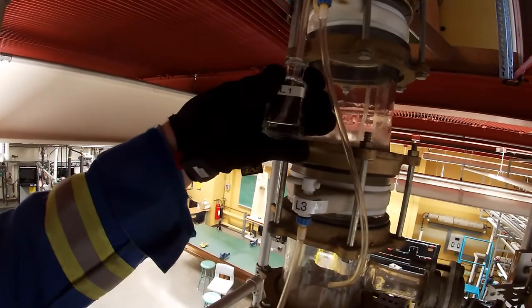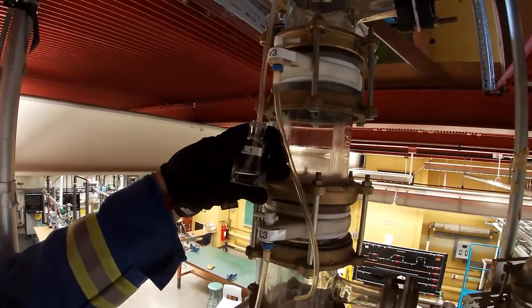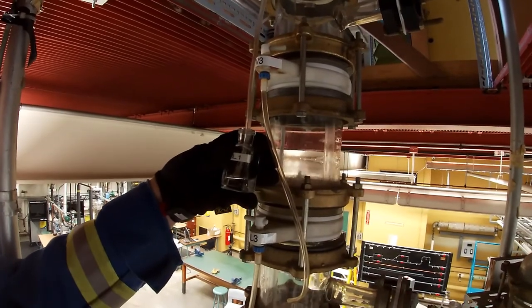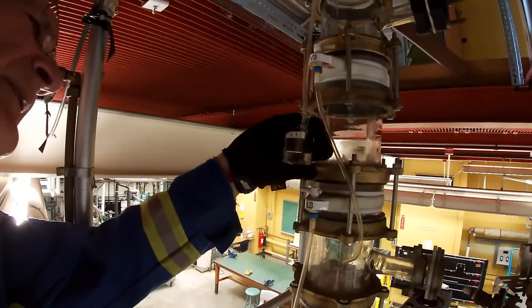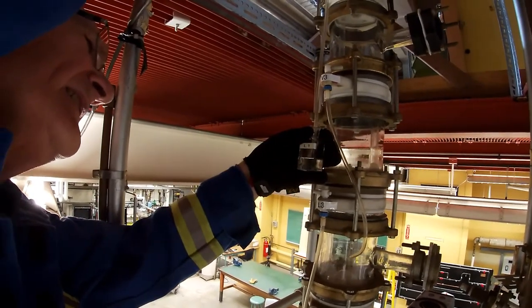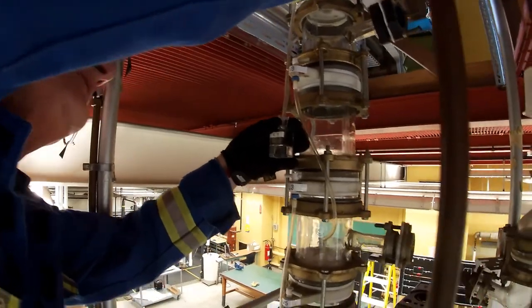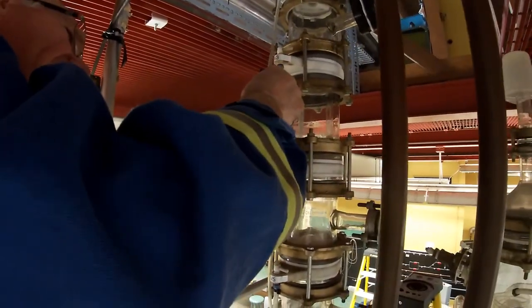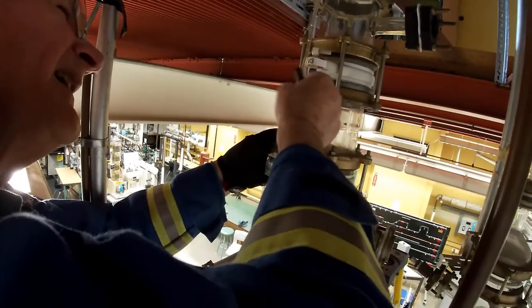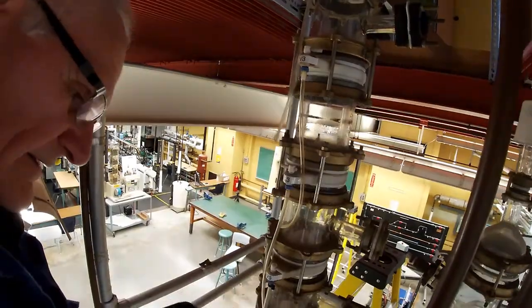bottle. I'll get about a half a bottle, or a third would be enough. I'll go half. Okay, I'm going to shut this valve off. I'm going to let the liquid get out of here so I don't end up with it dribbling all over the place. And there is my L1 sample.